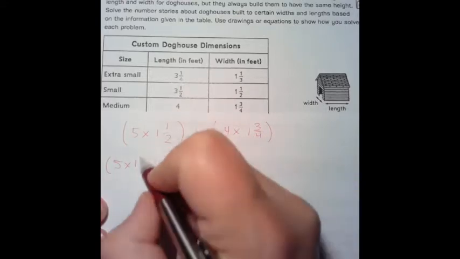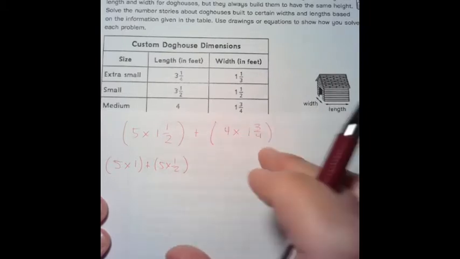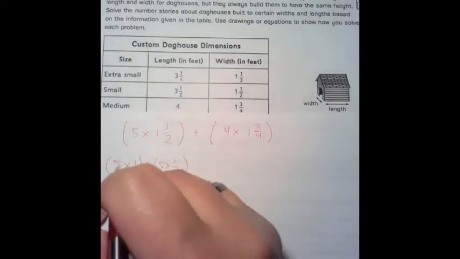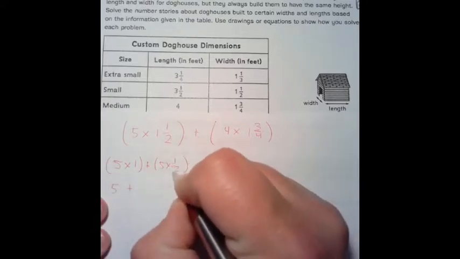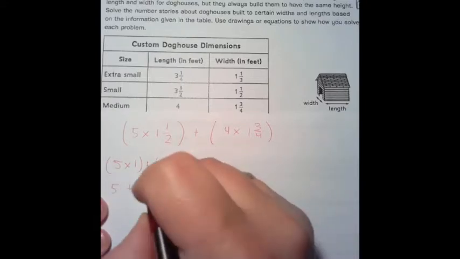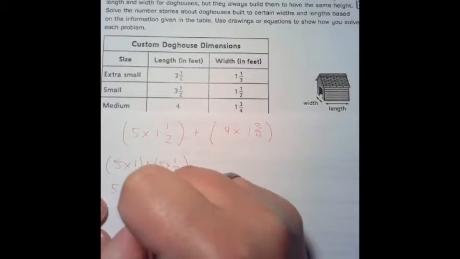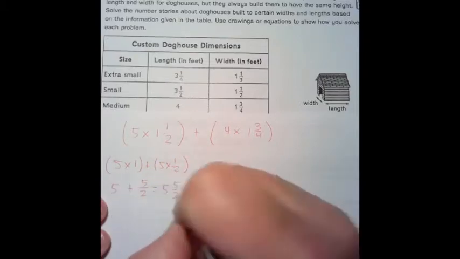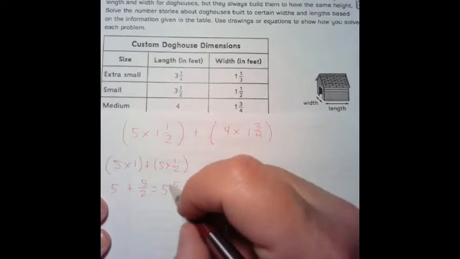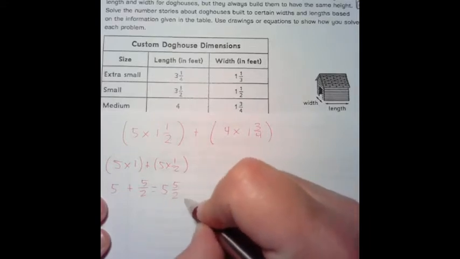Okay, I'm going to do this part first, and then we'll do this part afterwards. So 5 times 1, that's 5. We're just going to leave that there for a little bit. And then we're going to go 5 times 1/2. So 5 times 1 is 5 over 2. So that's 5 halves. So that gives us 5 and 5 halves. So now we have to break this apart again because we have a whole number and a top-heavy fraction.